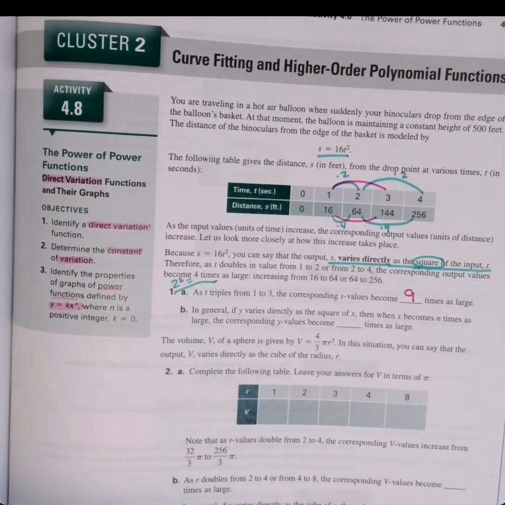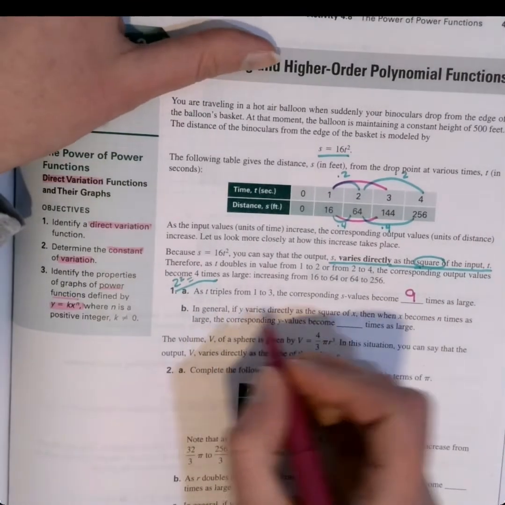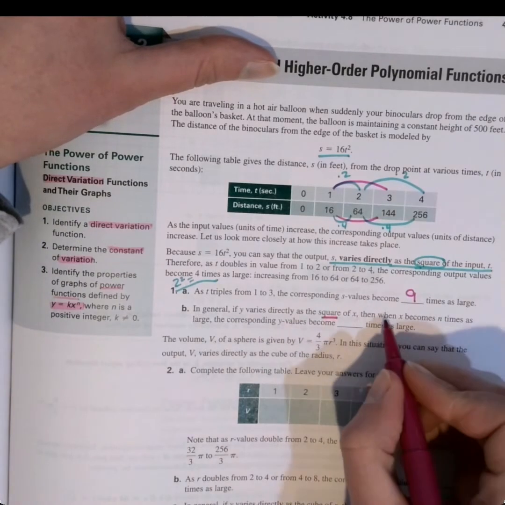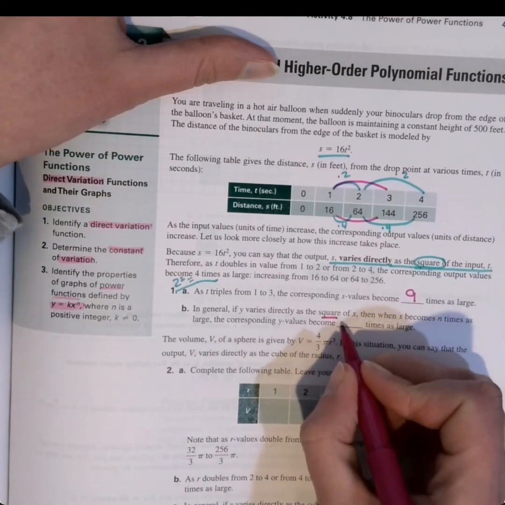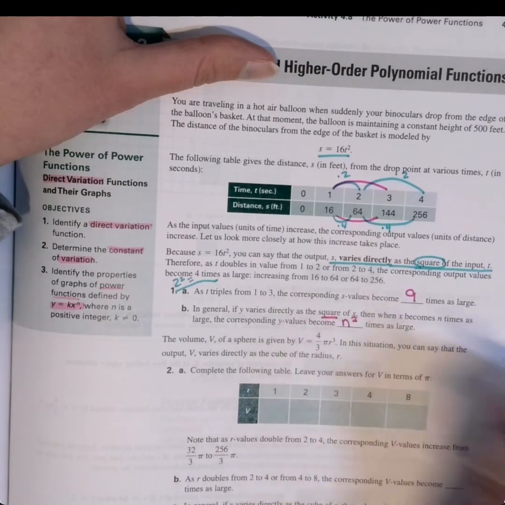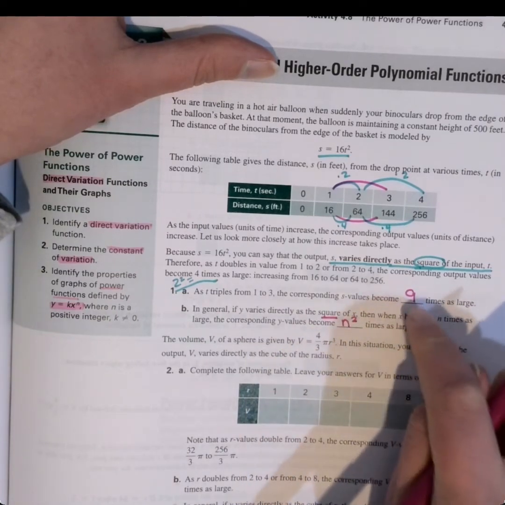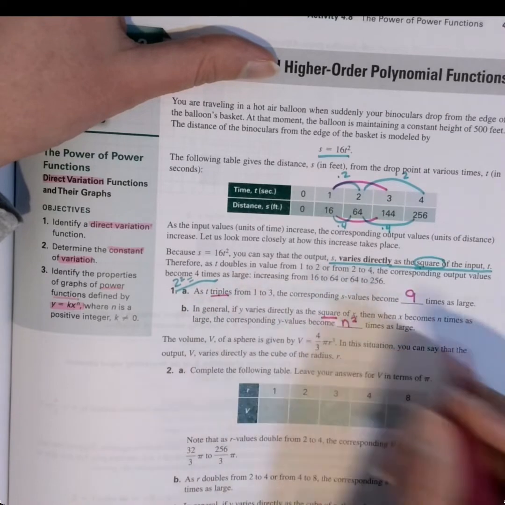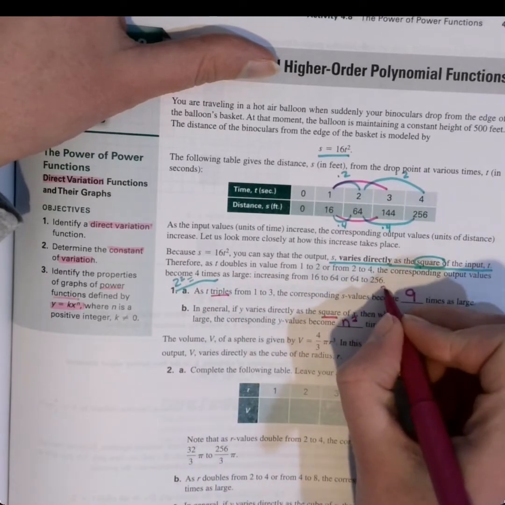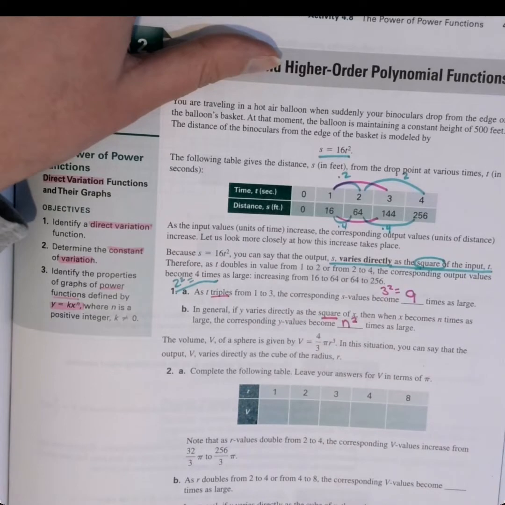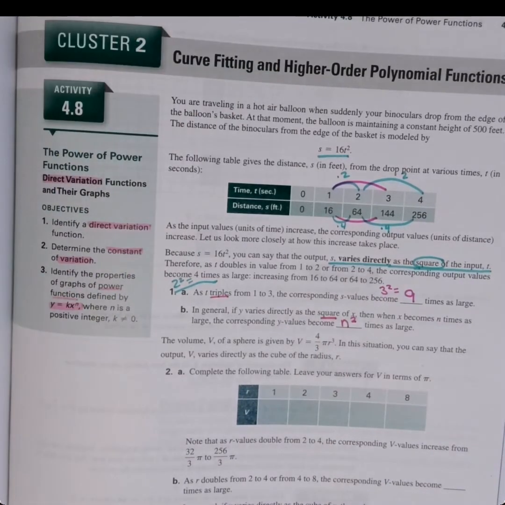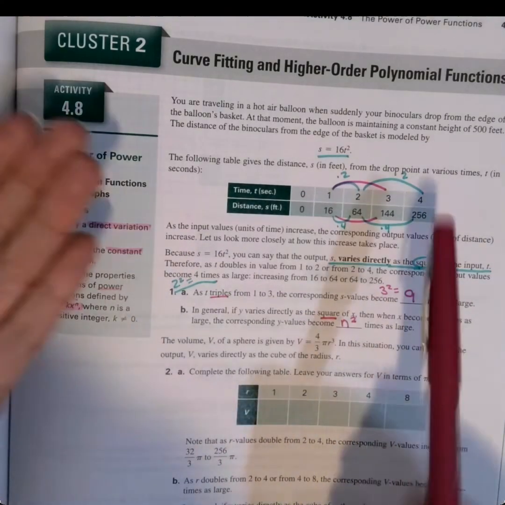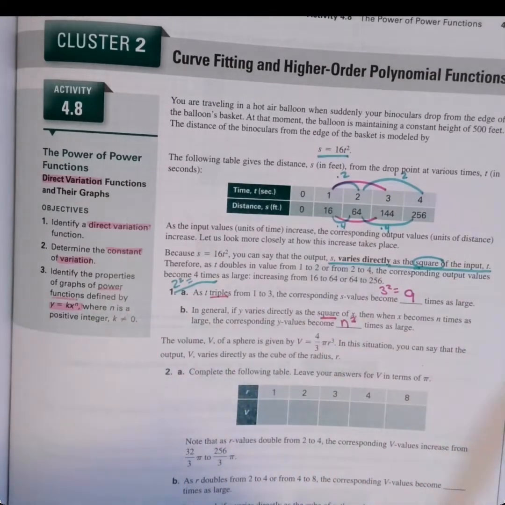And again, that makes sense. So in general, if y varies directly as the square of x, when x becomes n times as large, the corresponding y value would become n squared times as large. Because this triple was a value of 3, and we became 3 squared equals 9 times as large when we tripled. In general, if x got 4 times as big, the output would be 16 times as big, and so on, n squared times as large. Okay, so that's an example of what happens in a direct variation setting, and this one was specifically varying directly with the square of our input.